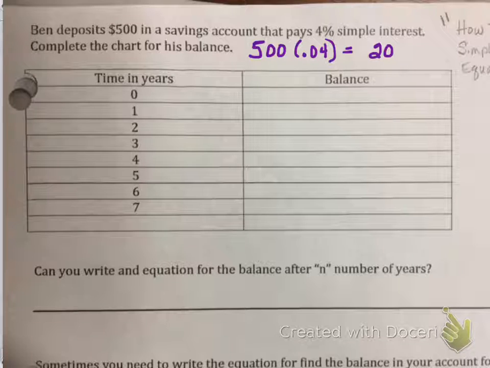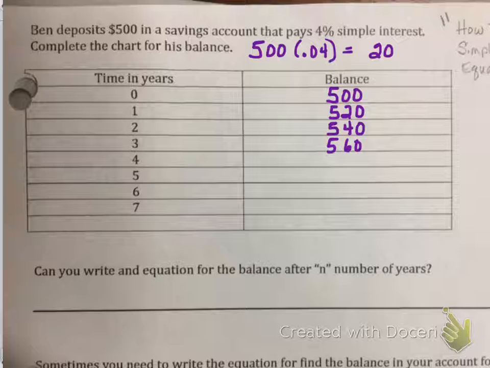So when we're dealing with simple interest, what that means is that Ben is going to make $20 each year he leaves his money in the bank account. So after 0 years, he's not made any interest at that point. He just has the $500. And then after the first year, we add 20 to that. Then he would have 520. And we continue to add 20, and then he would have 540. Add 20 to that, 560. And then we just continue the pattern.